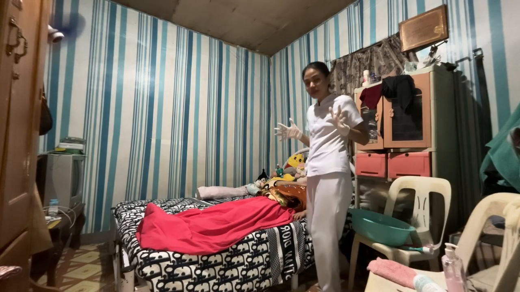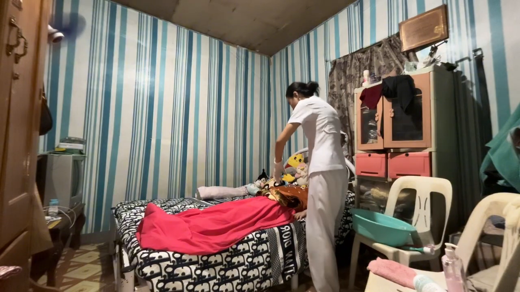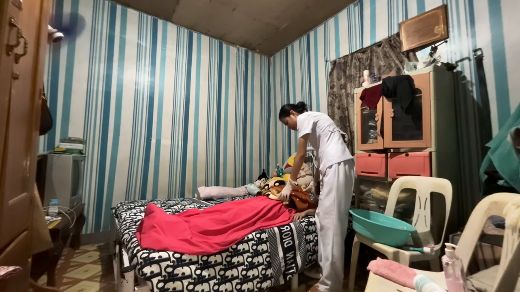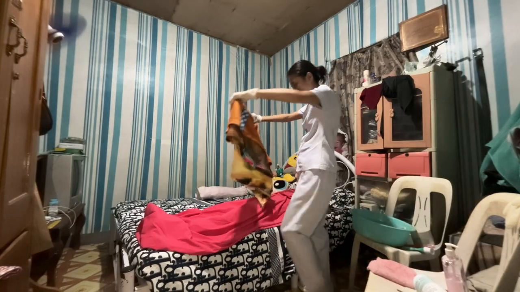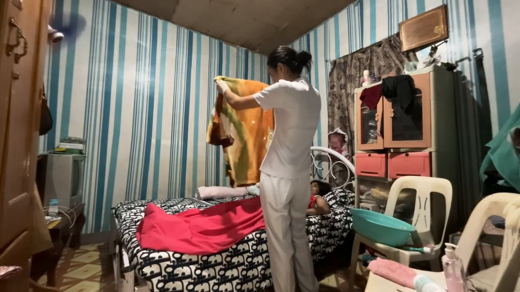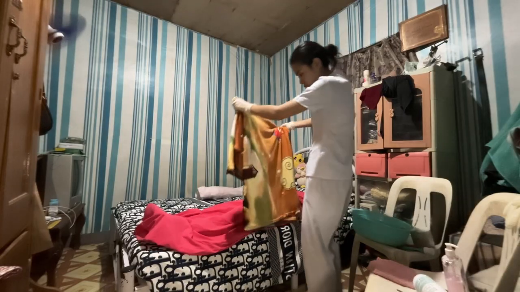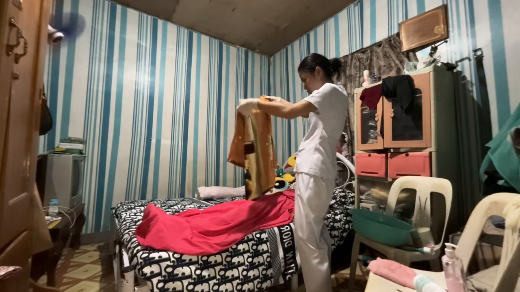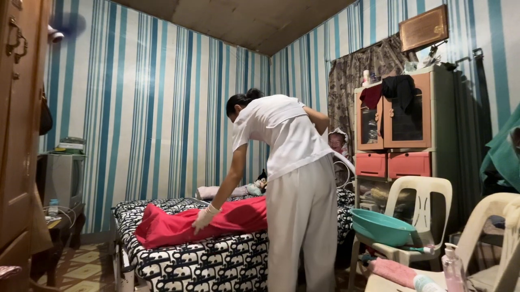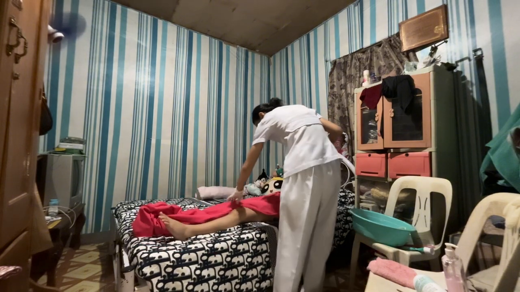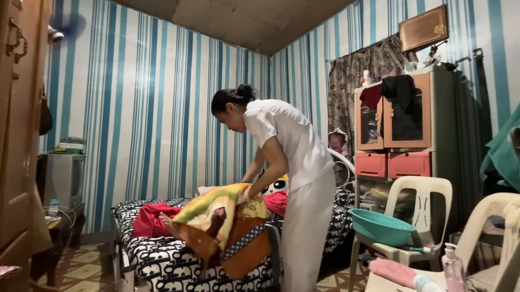Then, I will place a towel below the patient's feet, and fold it again lengthwise. I will gently expose the patient's legs. Can you please raise your legs?